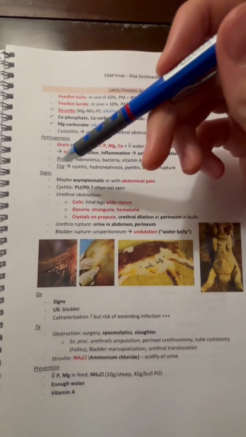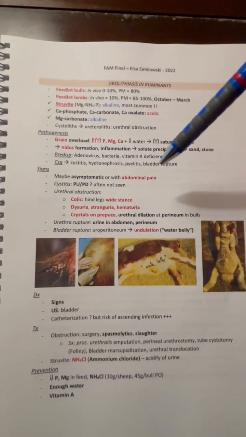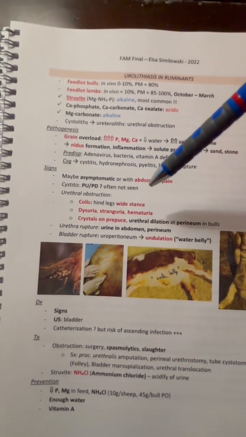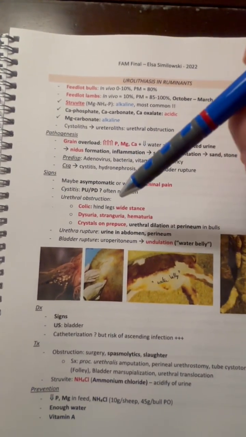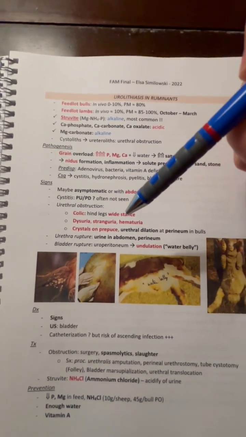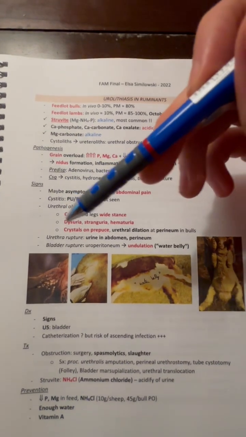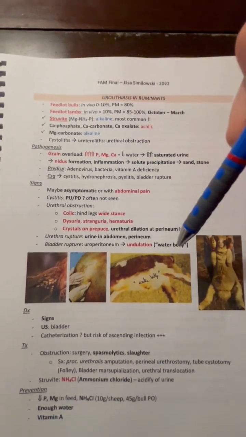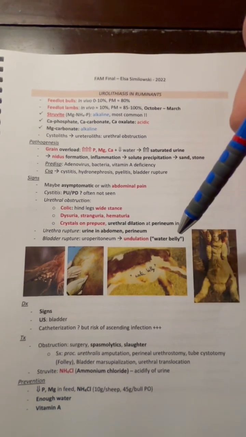It can be asymptomatic, but there's usually abdominal pain. If there's urethral obstruction, there'll be colic. The hind limbs will have a wide stance, and the animals can have dysuria, stranguria, and hematuria. Crystals can also be seen on the prepuce. Sometimes there can be a urethral rupture or a bladder rupture. This will cause undulation, a water belly, which means there's a lot of urine in the abdomen.